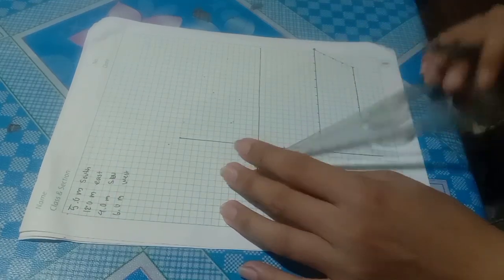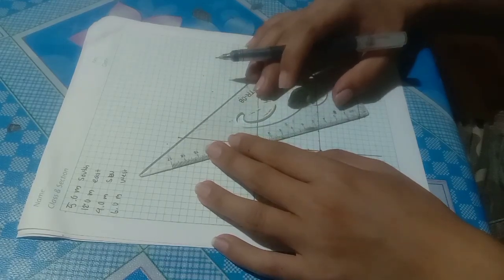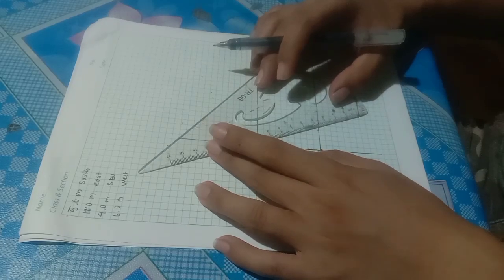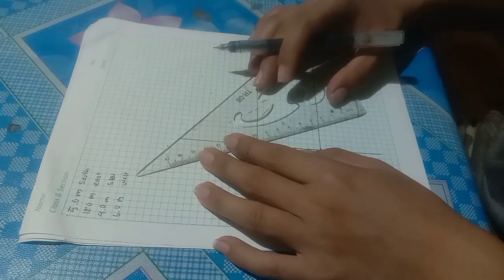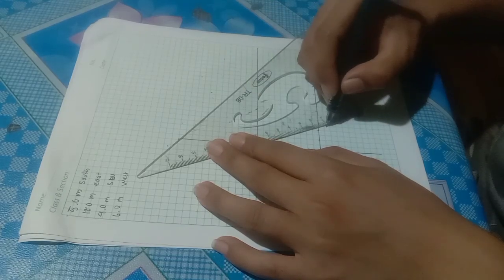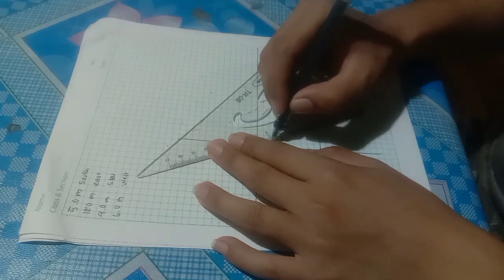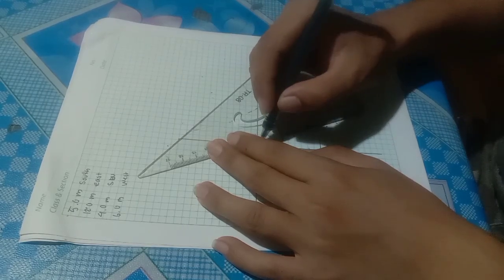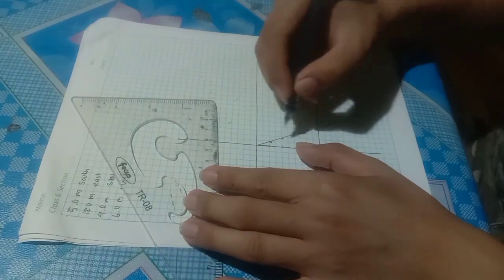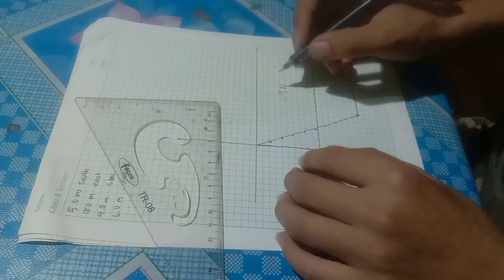And we're gonna count: 1, 2, 3, 4, 5, 6, 7, 8, 9. The answer is 9 N. And that's it.